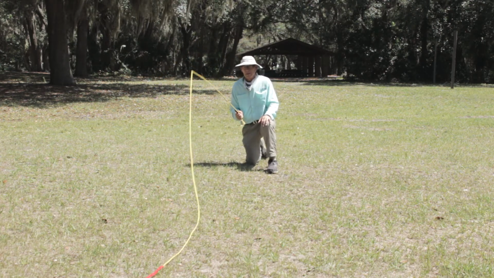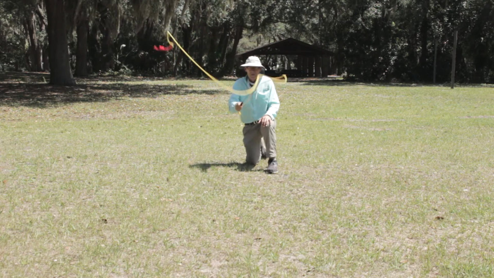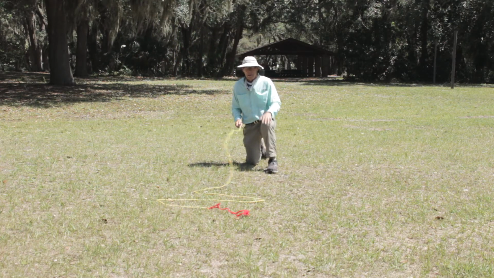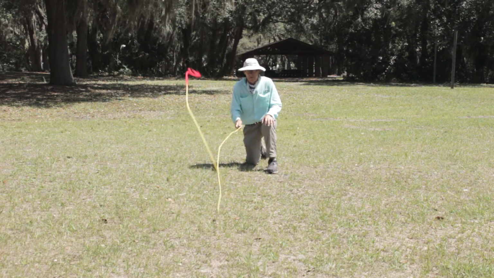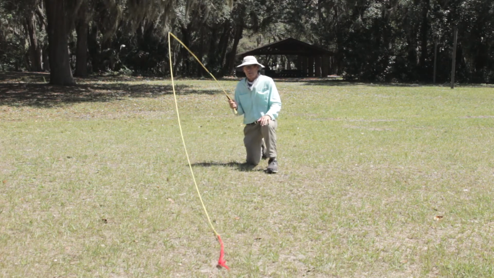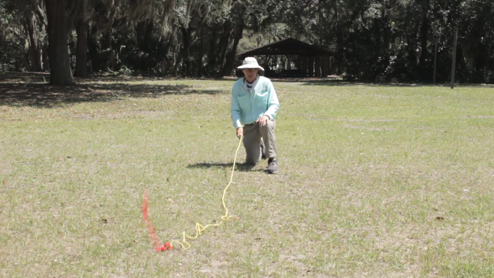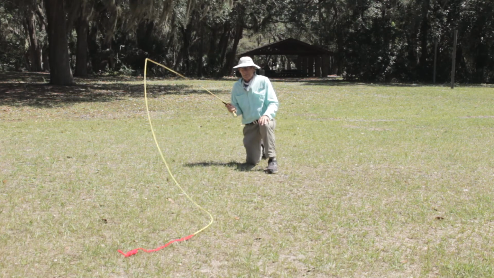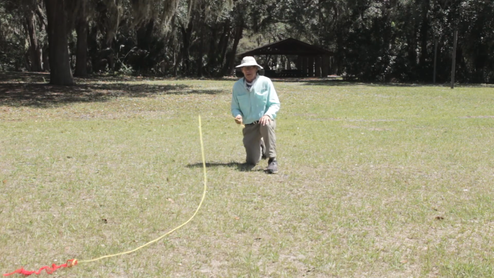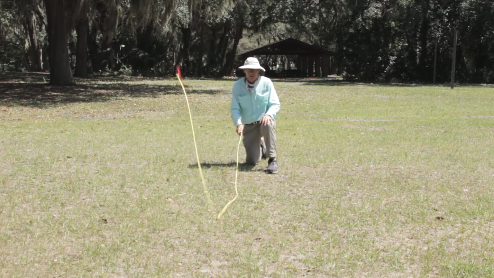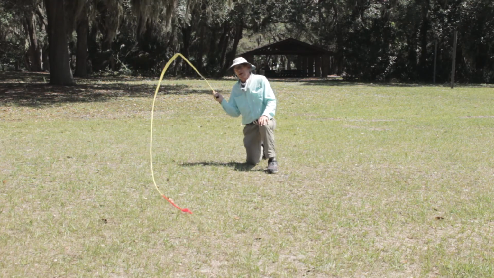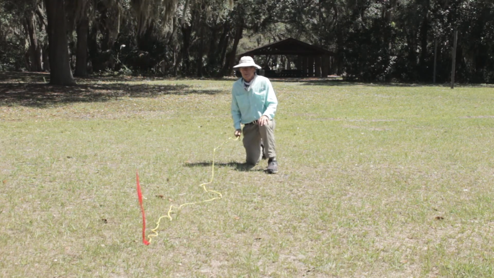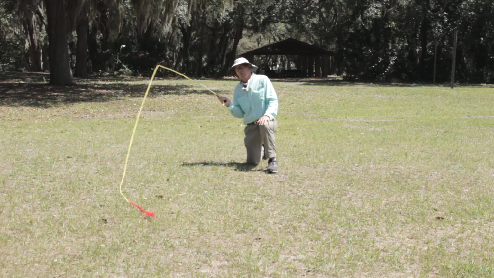Here comes a wiggle mend. You can adjust the wiggles, obviously. Here comes a pile cast, the one I show you in chapter 2. Boom, pile cast. I call that a dump cast myself, just a dump cast. Here's a pile cast, like typical. All those things just out of a roll cast.